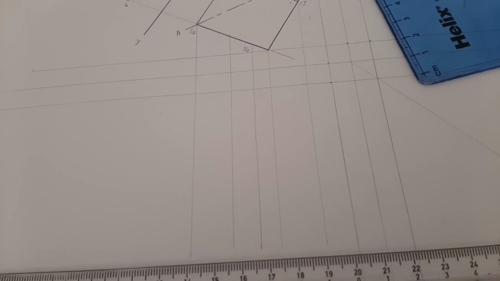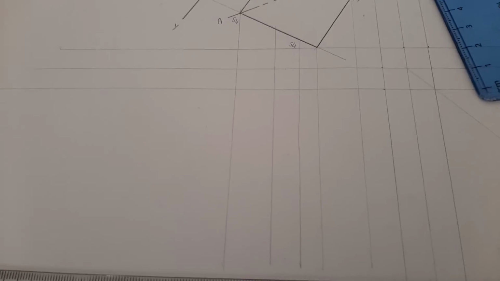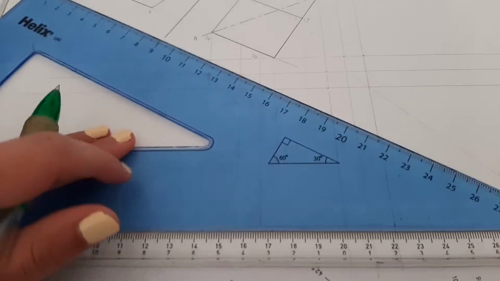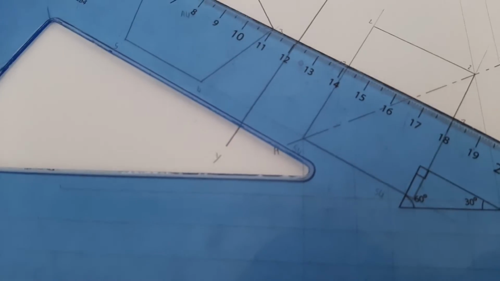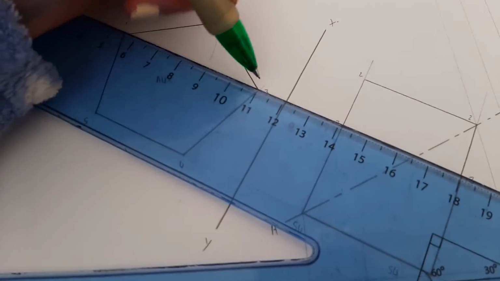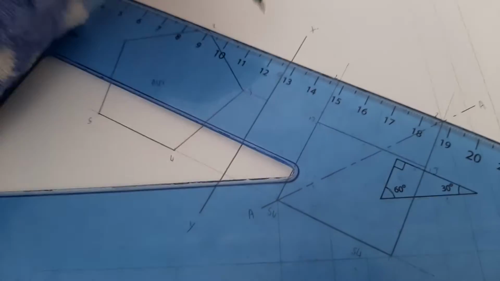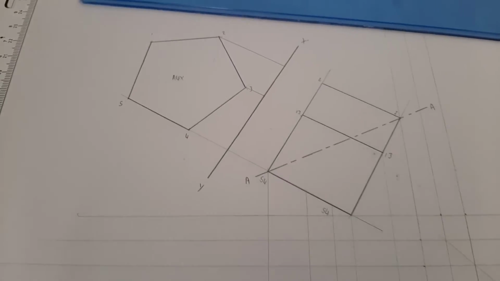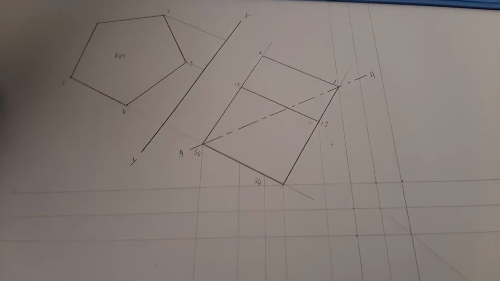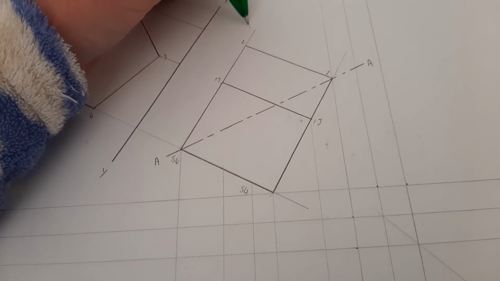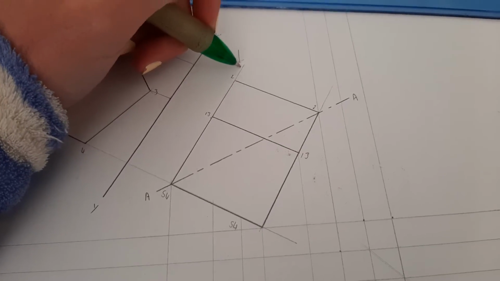Okay, then what you're going to do is take your ruler and make sure the lines of this pentagon over here are on your XY line like that. Okay, because remember you are looking from the top over here. From your top view you would obviously be looking down like that.